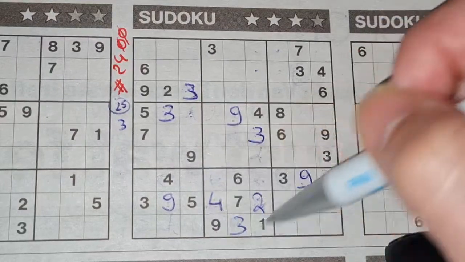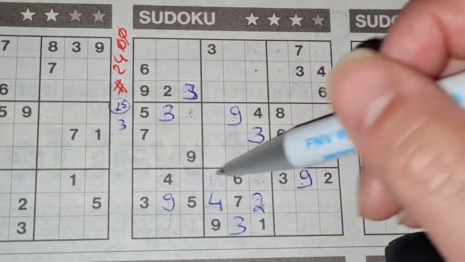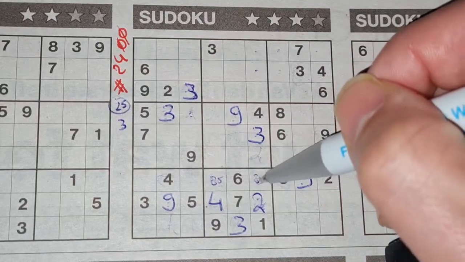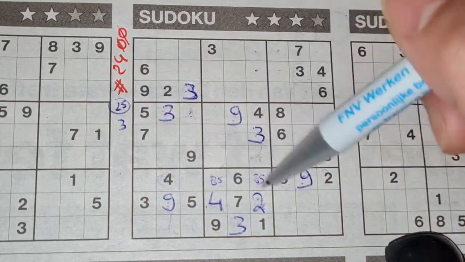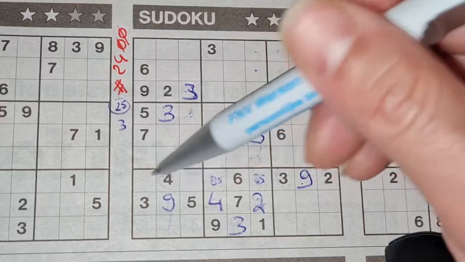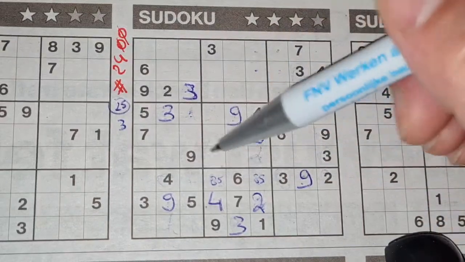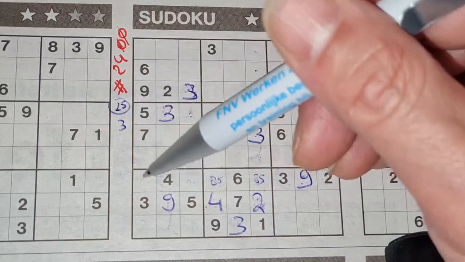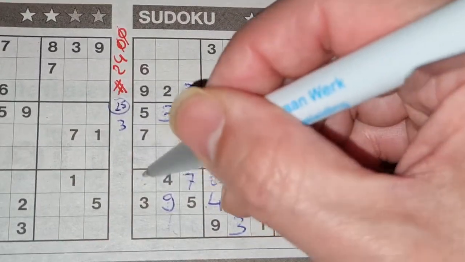2 numbers left in this big square for the numbers 8 and 5. 8 and 5. I need to mark those numbers. That means these 2 boxes in this row, the missing numbers are the 1 and the 7. We see here 7, no 7 there. 7 should be here and the 1 goes there.